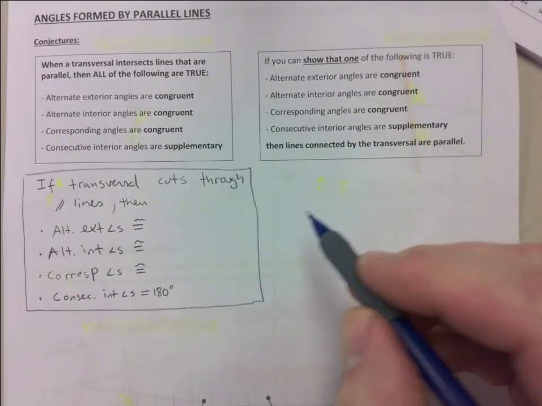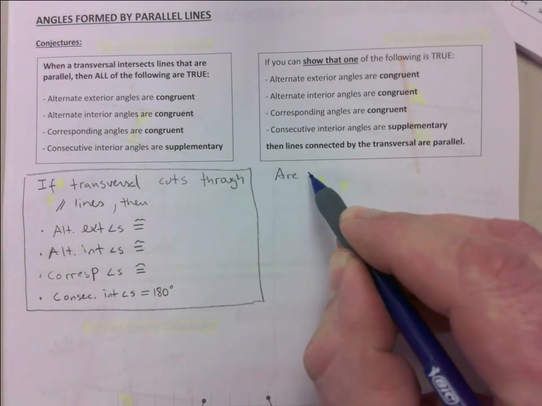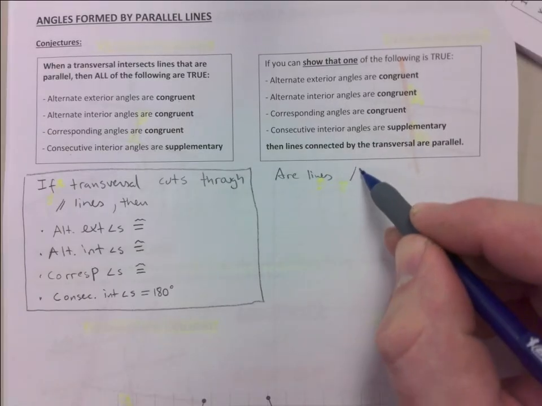So look what I'm going to do here. I'm going to give you another one here. Are the lines parallel?